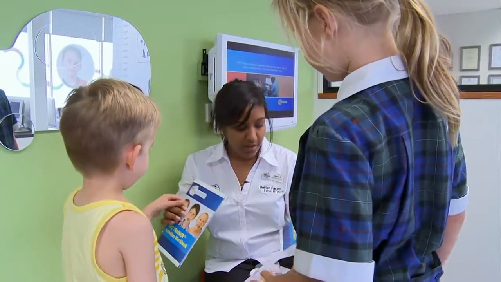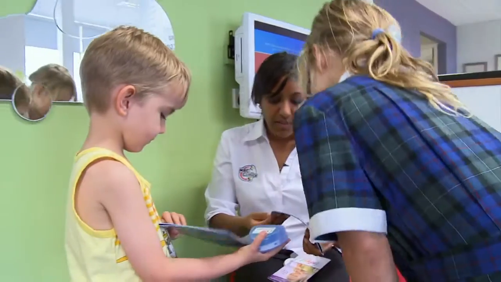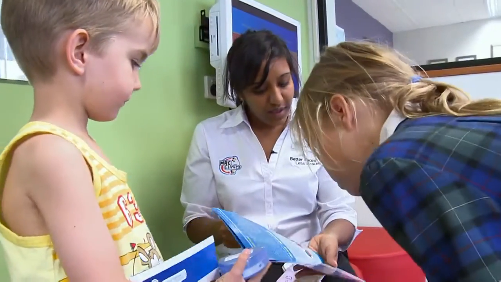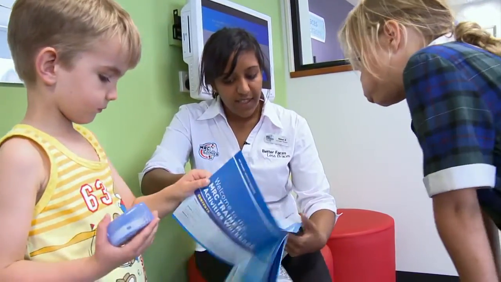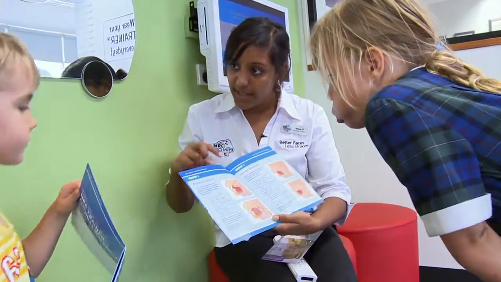That's Hamish's and this is Eliza's. I'll just show you how it works. So maybe Eliza might have to help Hamish with this. So in the front it pretty much tells you how you wear your trainer, and then all the activities are in here. So we're working on group 1 activities, okay?